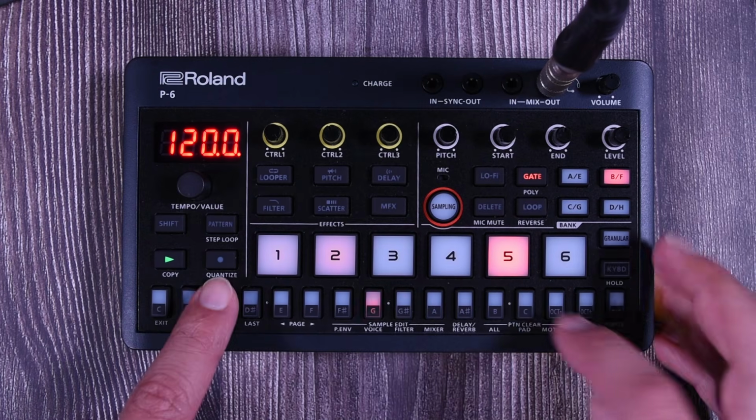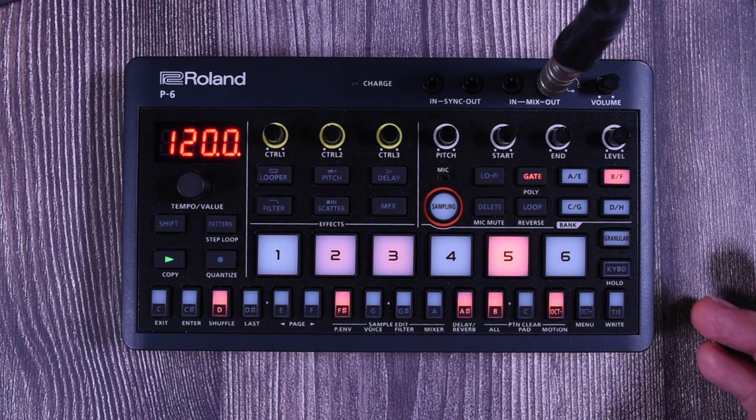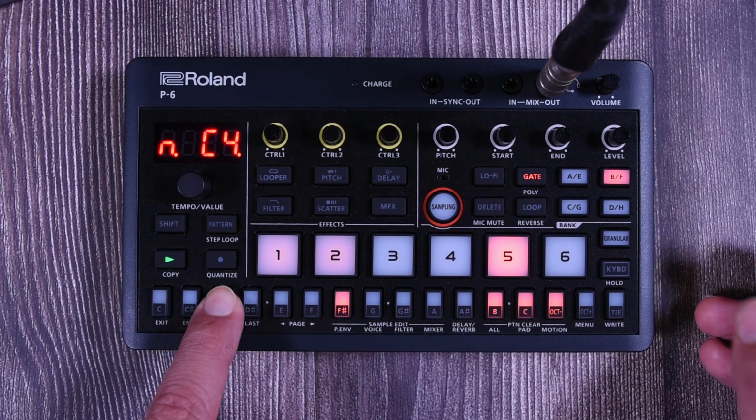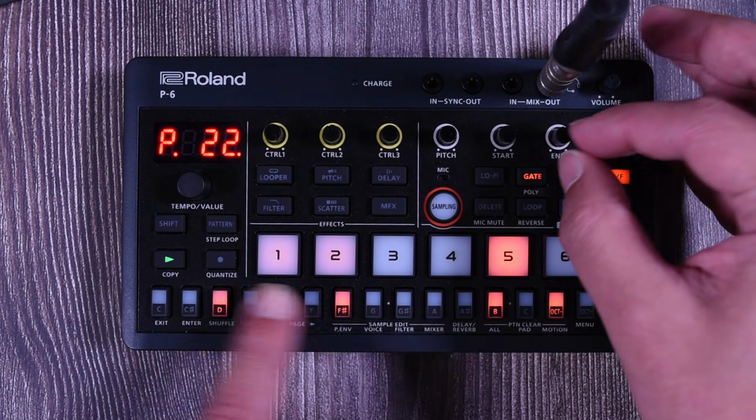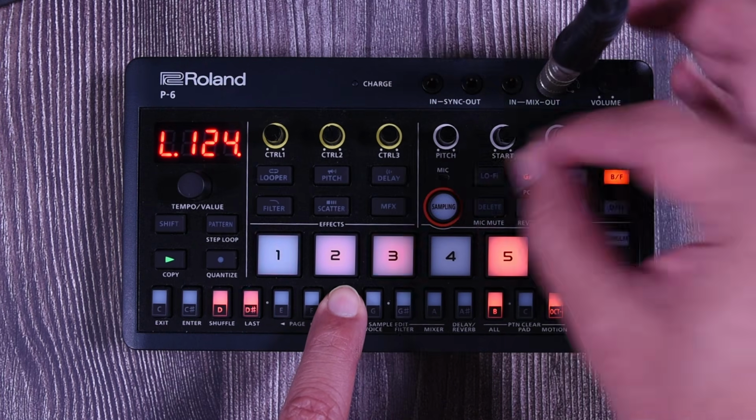Maybe I'm going to do it with the number 5. Just going to add some steps. I'm going to press and hold, and I'm going to change the level, and I'm going to change the pitch. And the same thing for this one.